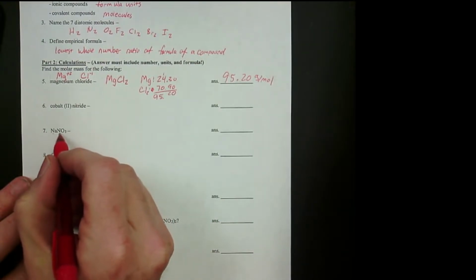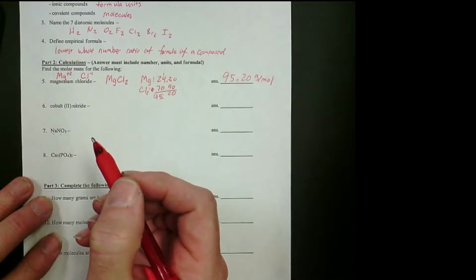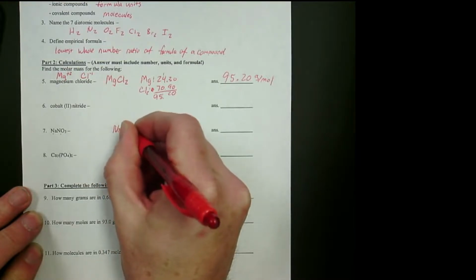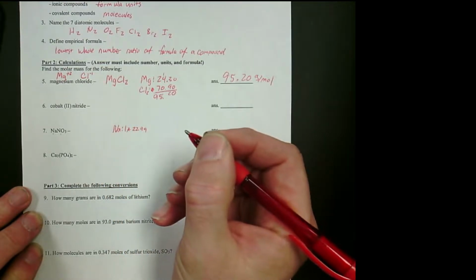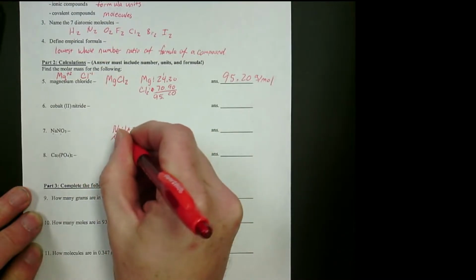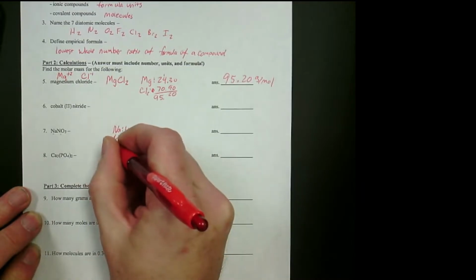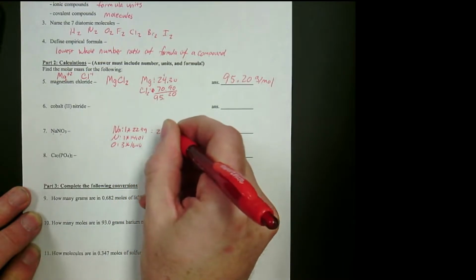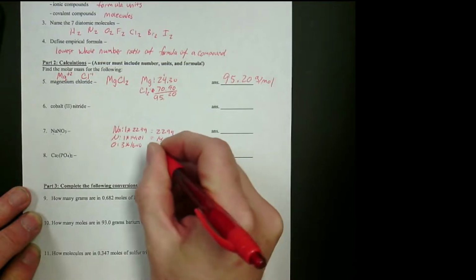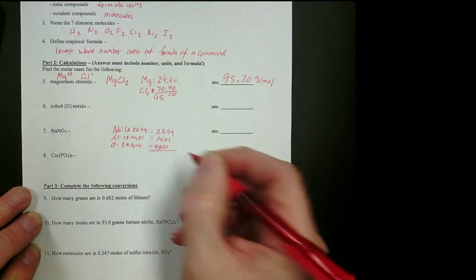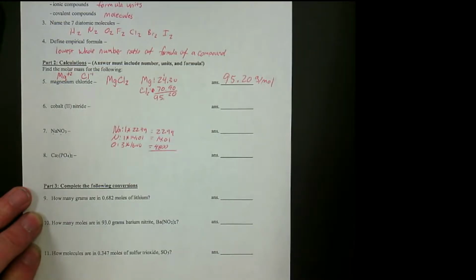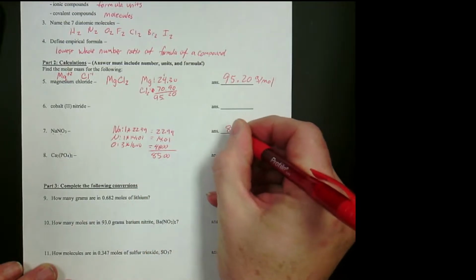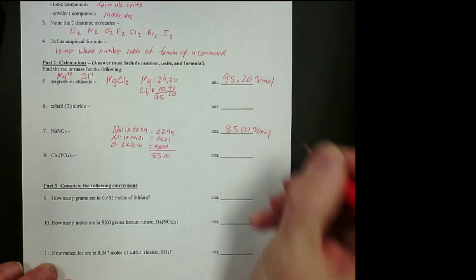But let's look at sodium nitrate. Okay. And we can do the same thing. I've got 1 sodium. Okay. I've got 1 nitrogen. And I've got 3 oxygen. So 22.99, 14.01, and 48. Okay. It's going to come out to a nice, clean, even number. 85.00 grams per mole.